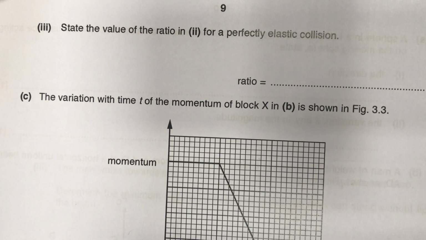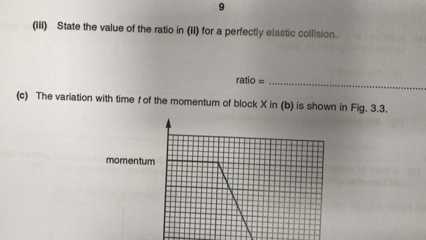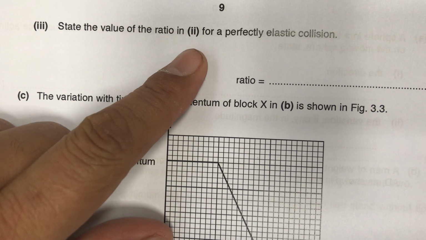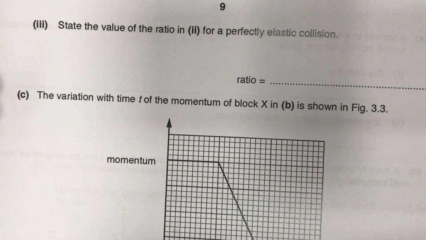Question III. State the value of the ratio in II for a perfectly elastic collision.